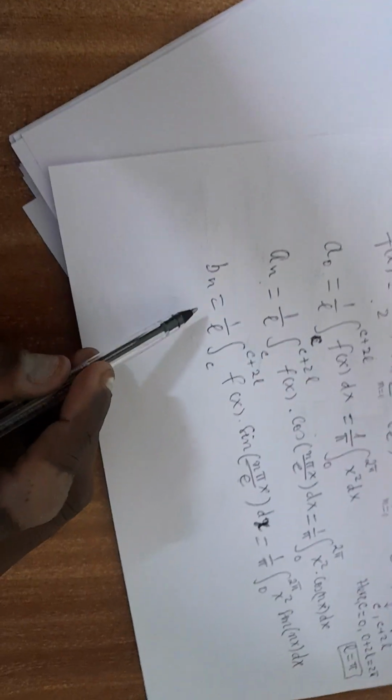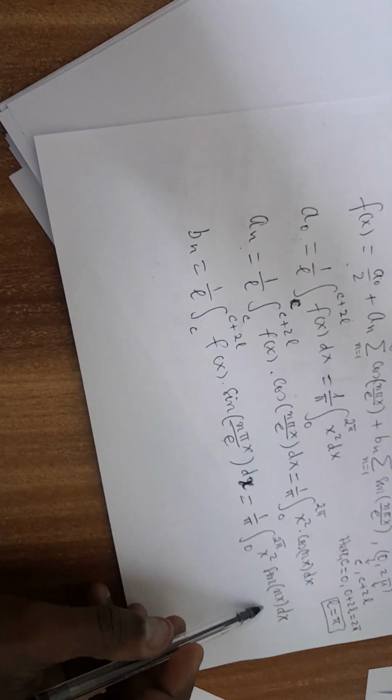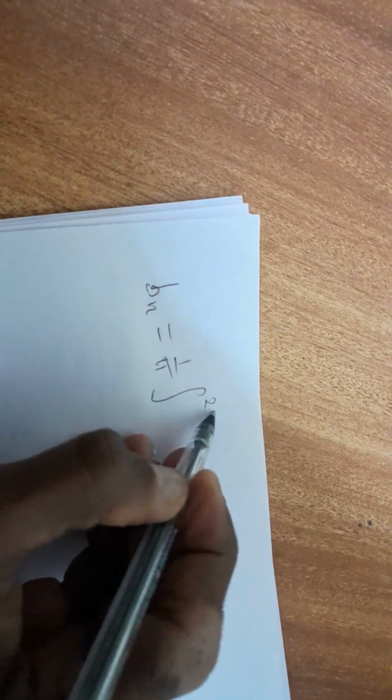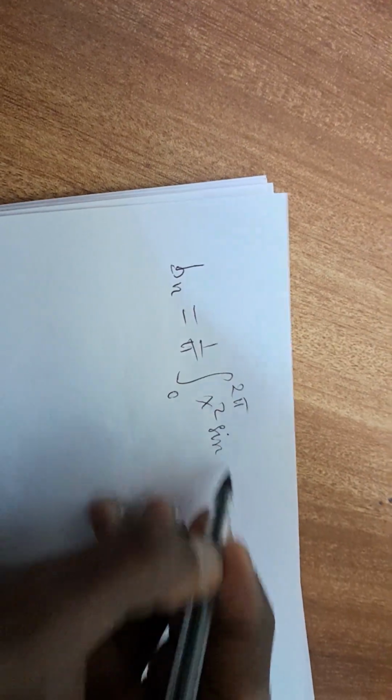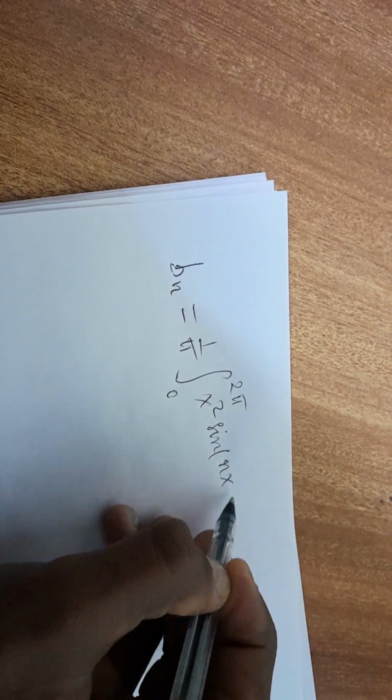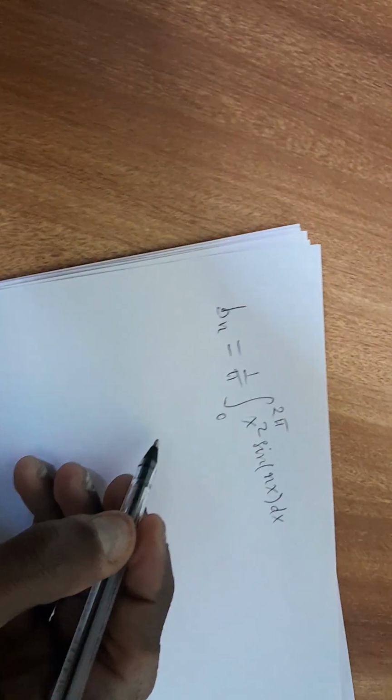Let me put here this one. Bn is equal to 1 by pi. Again, we have the formula. If you forgot, just do not forget, stay with me. This is Bn. This will be 1 by pi, integral from 0 to 2 pi of x square sin nx dx. We can also use the same method that we used last time.